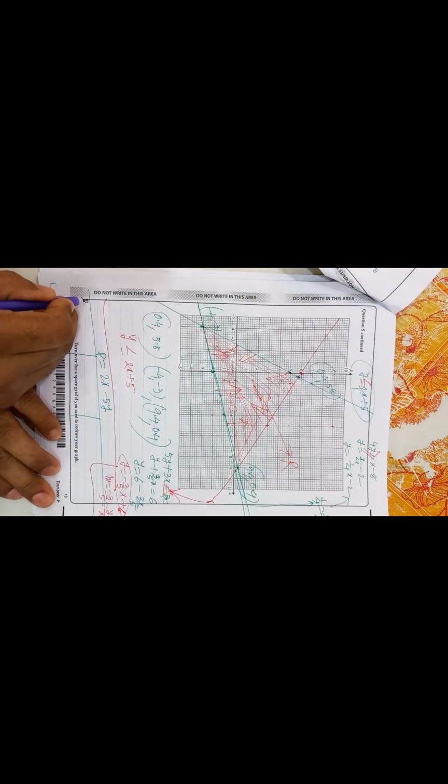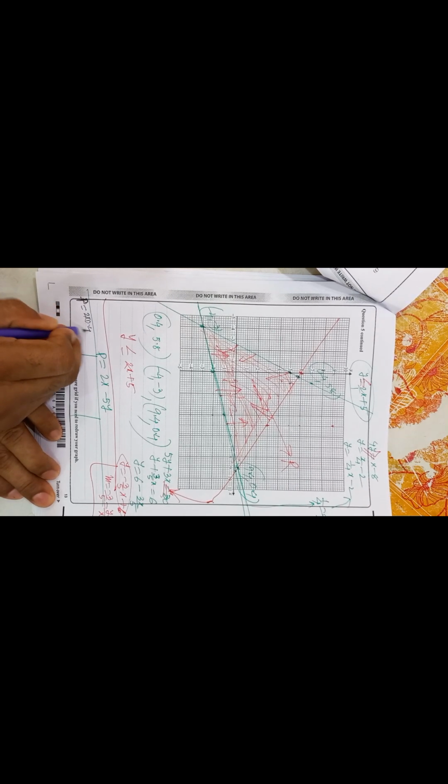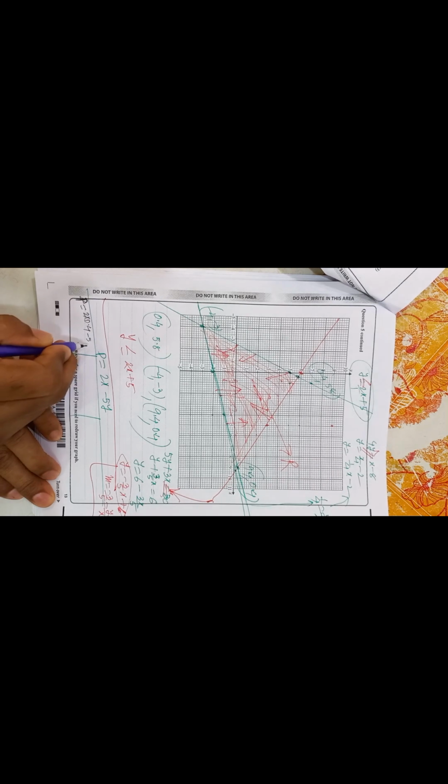If I substitute, then we can get P equal to 2 times 0.4 minus 5 times 5.8. Then I will get negative 28.2.